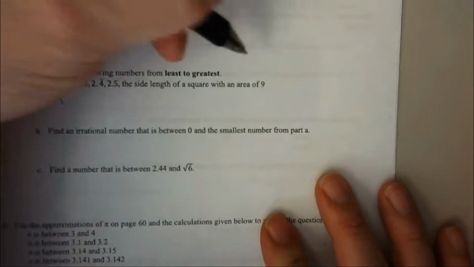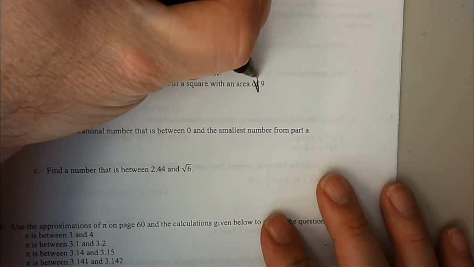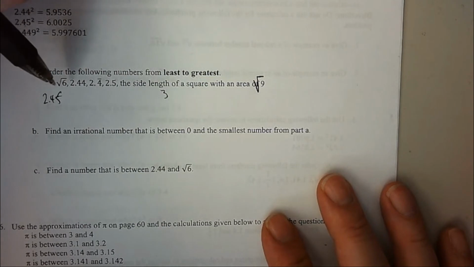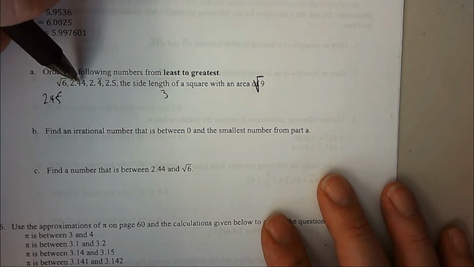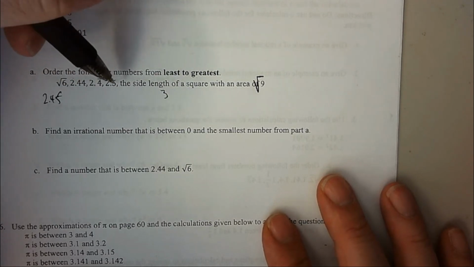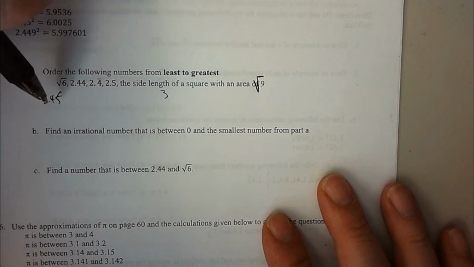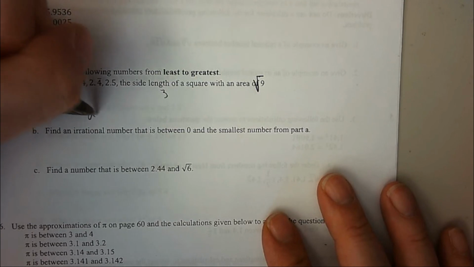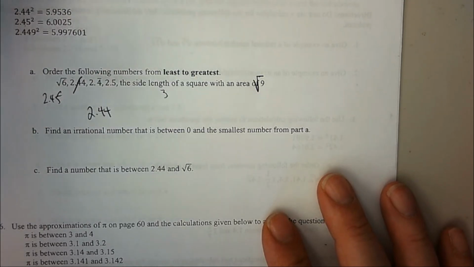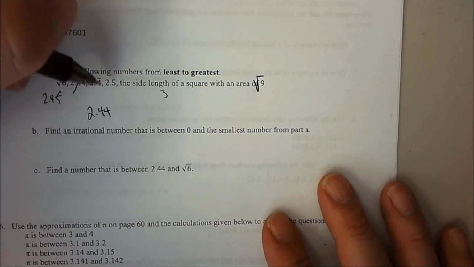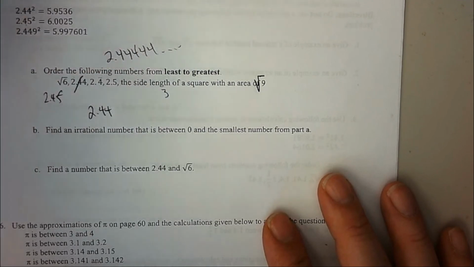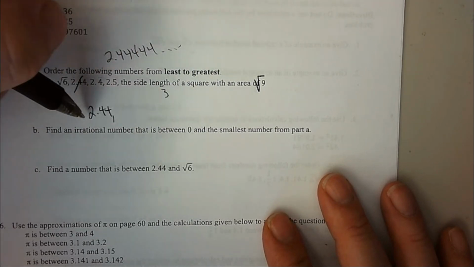If you remember back to what we've been talking about, if you have an area, we just take the square root, and the square root of 9 is equal to 3. Okay, so if I put things in least to greatest, I'm seeing 2.44, 2.4 repeating, 2.5, and 2.45. First up is going to be the 2.44. And then next is going to be 2.4 repeating, because that's 2.4, 4, 4, 4, so there's extra that the first number didn't have.